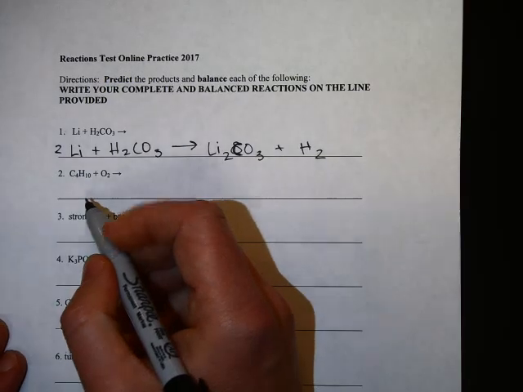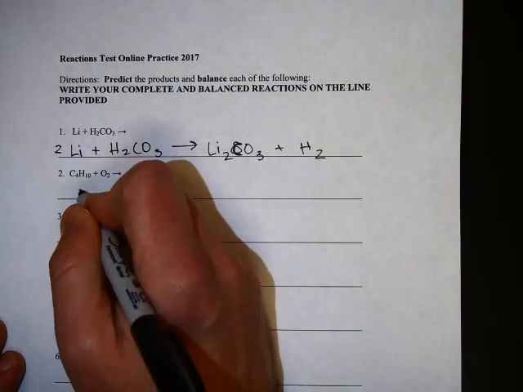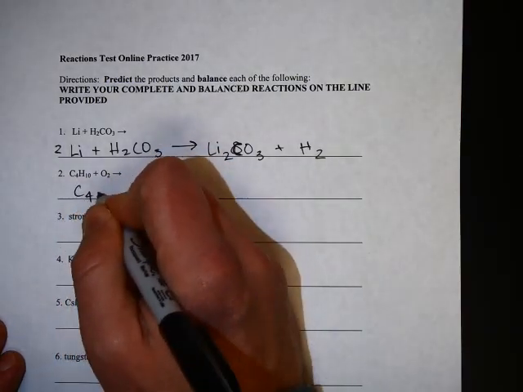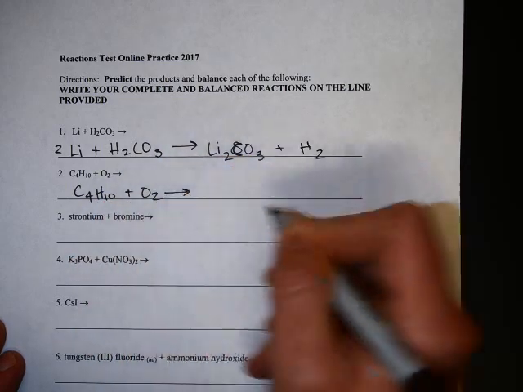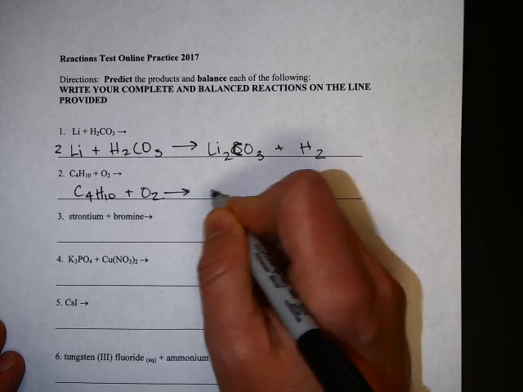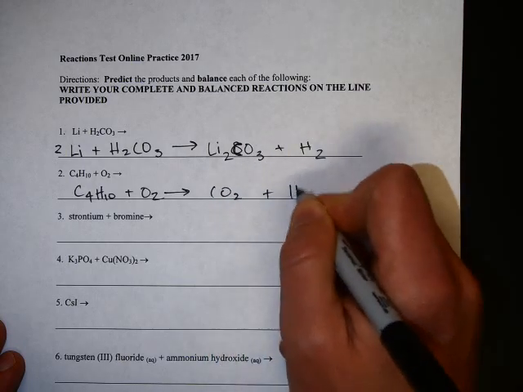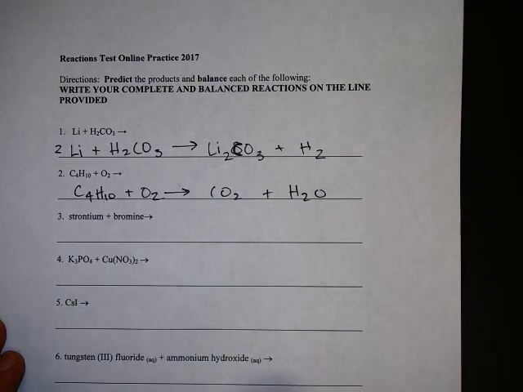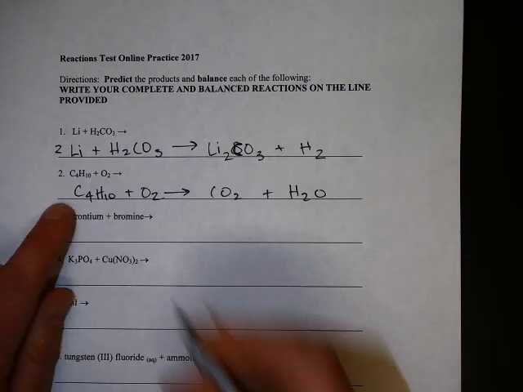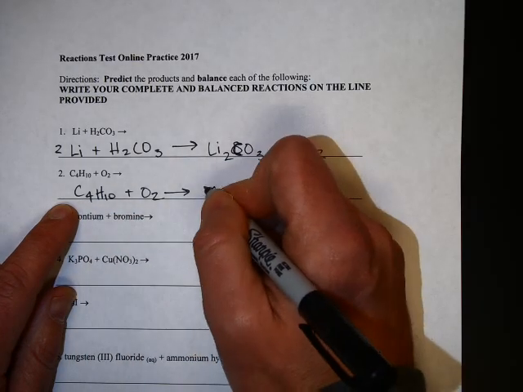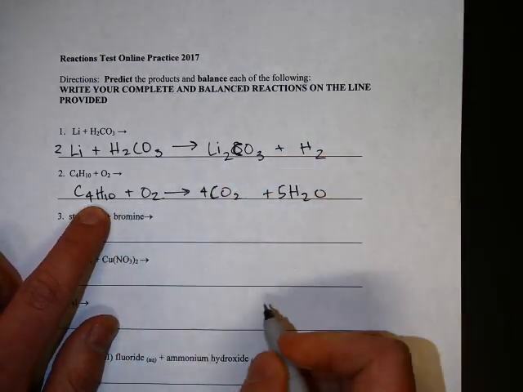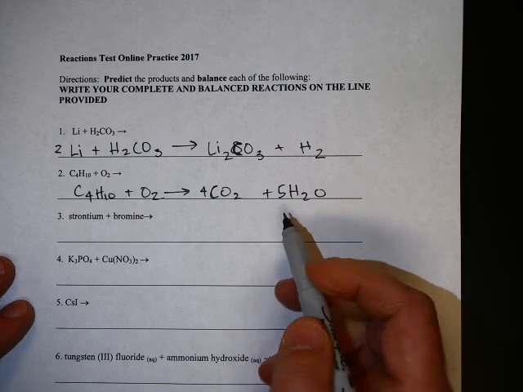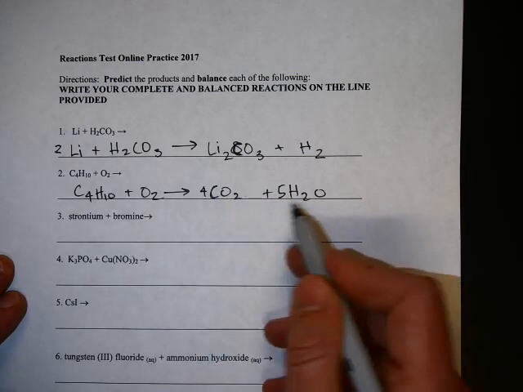Second one is what we call a combustion reaction. Combustion reactions are really nice because it's just a simple process. Always the same reactants and products. Carbon dioxide and water for the products there. And then balance it by putting a 4 for carbon and 10 for hydrogen, so 5 times 2 is 10, and you add up all the oxygens on this side, you've got 4 times 2 is 8, plus 5 is 13.